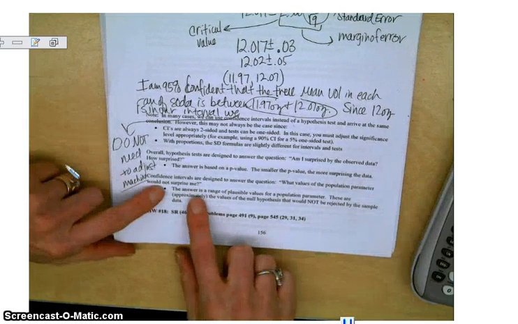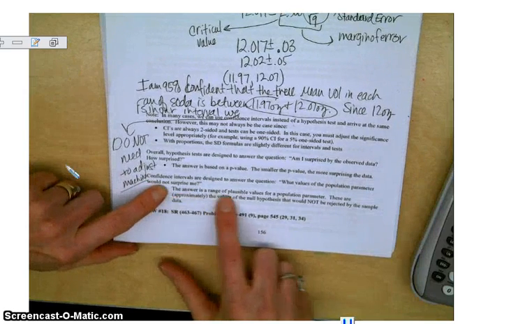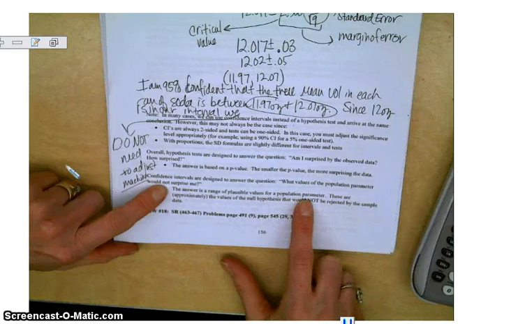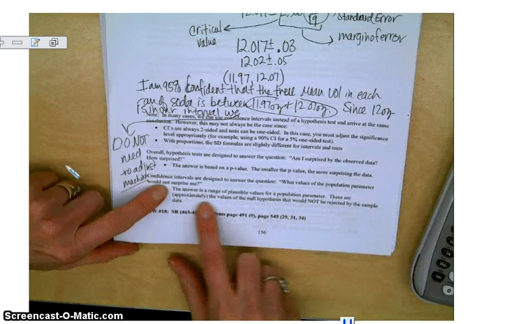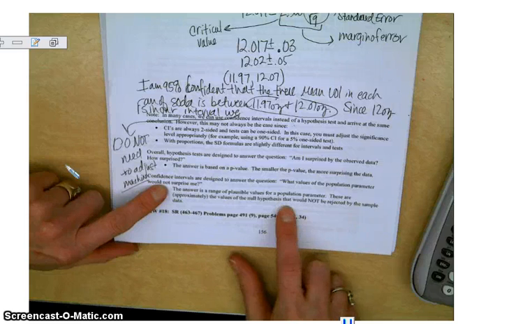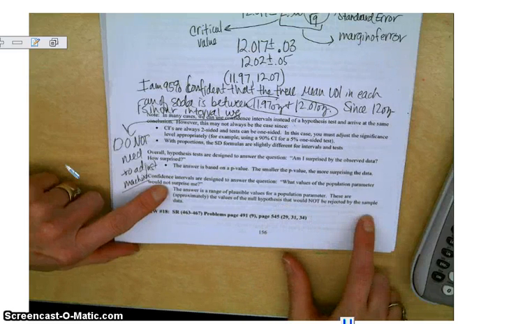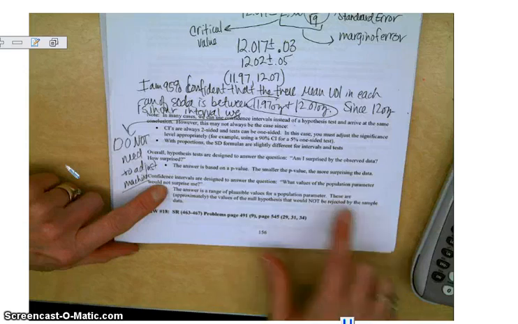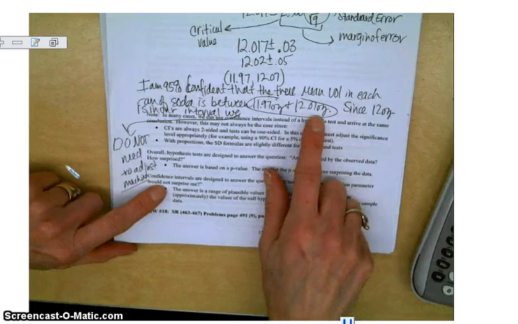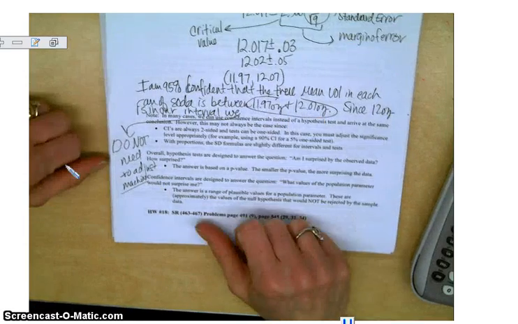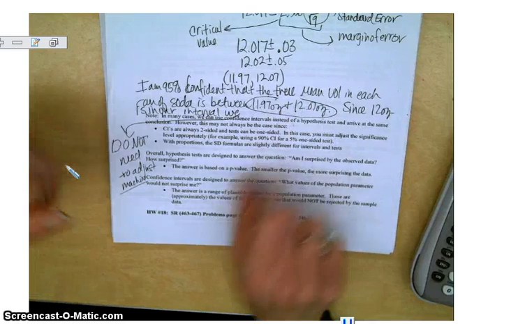Okay. The answer for a confidence interval is a range of values for a population parameter. These are approximately the values of the null hypothesis that would not be rejected by the sample. The confidence interval values are the ones where you would fail to reject the null. If it landed in here, you would fail to reject the null.